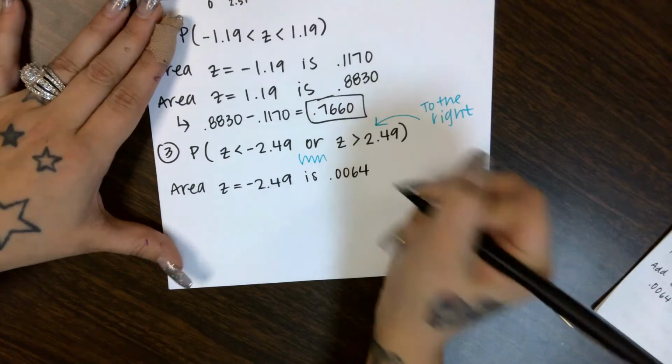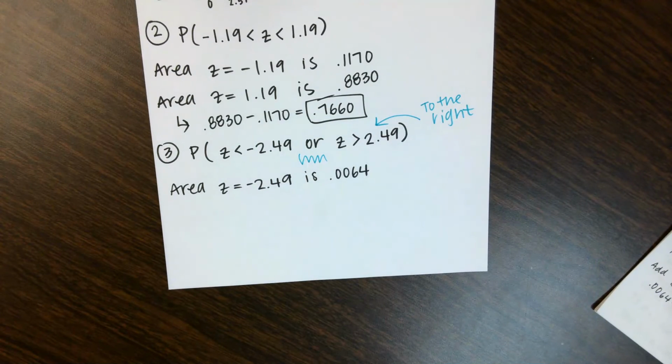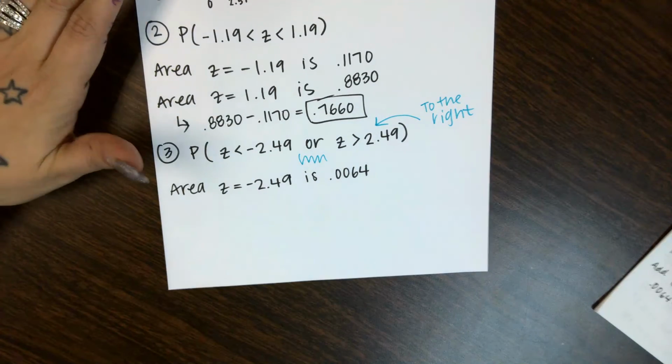0.0064. Gesundheit. I tell my kids all the time, let it out.